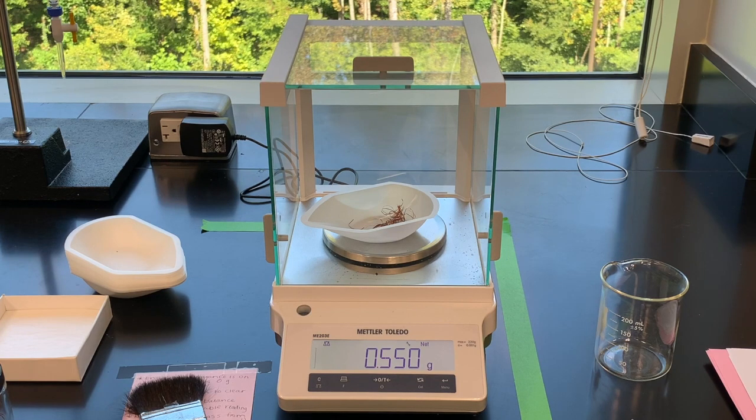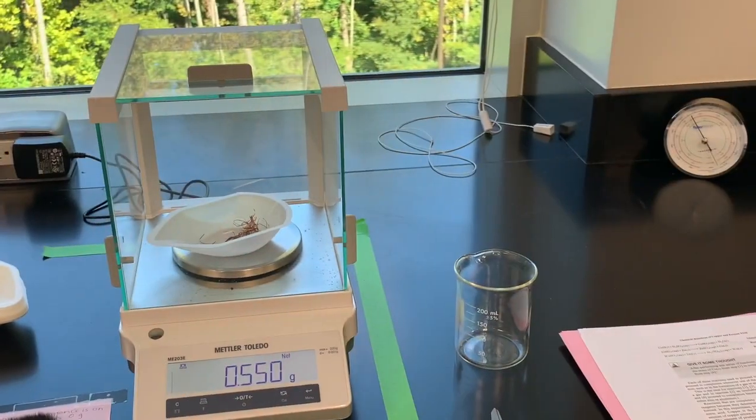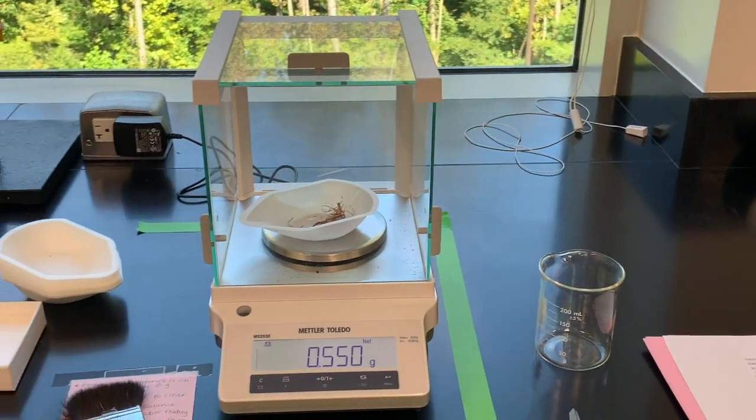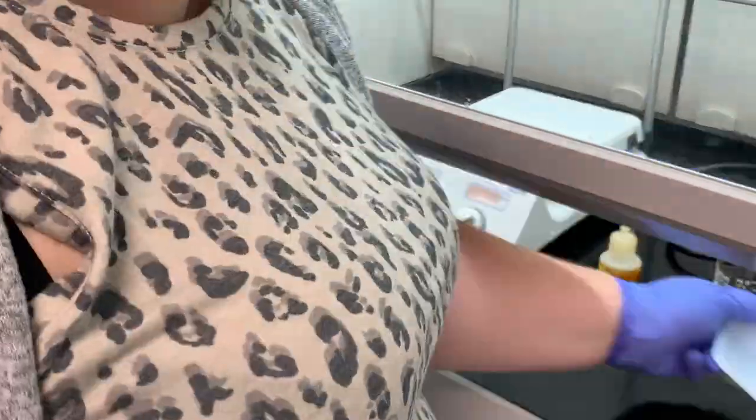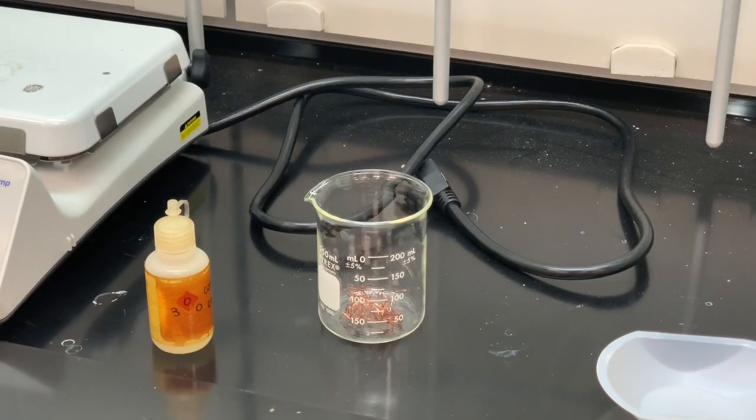So now we're going to take this copper to the hood. We're going to put it into that beaker and start with the first reaction between copper and nitric acid. Right now I have my copper in my beaker. I'm doing this in a fume hood. All of the reactions today will be conducted in the fume hood.